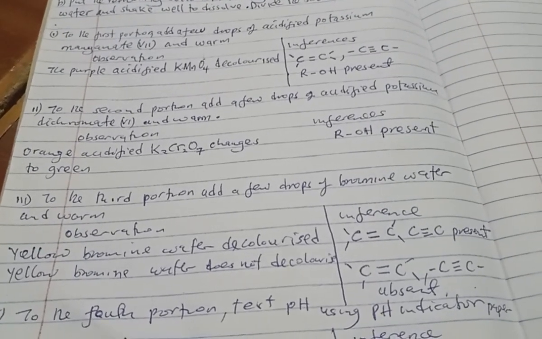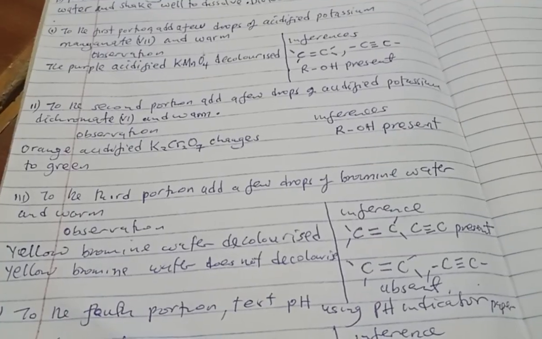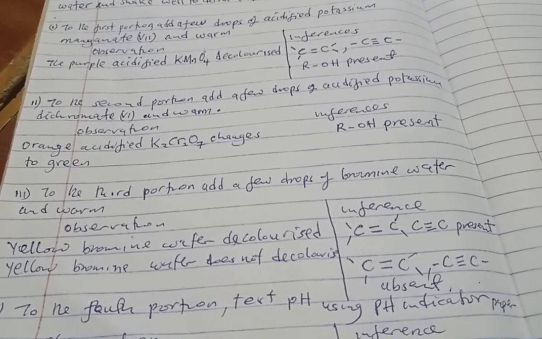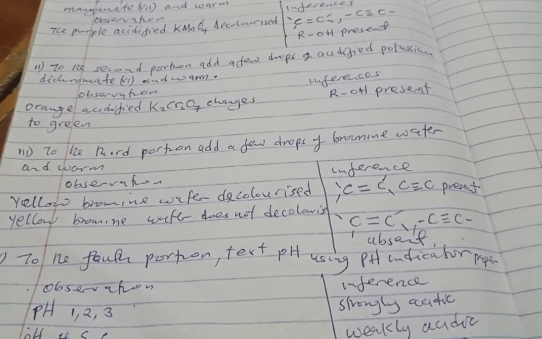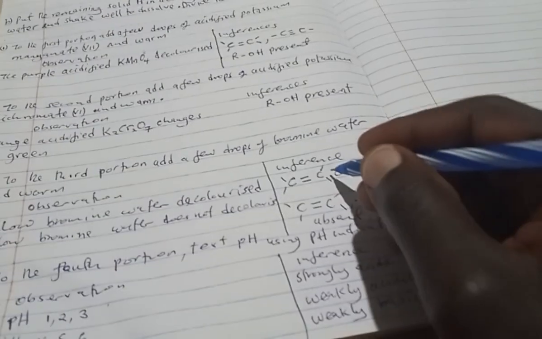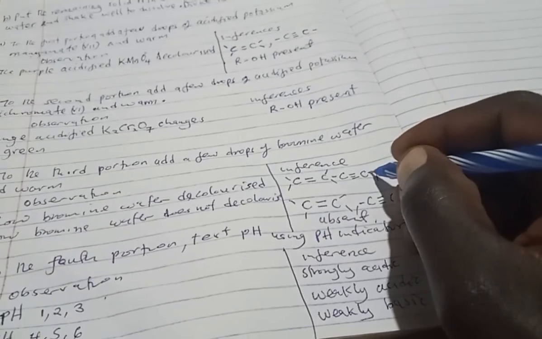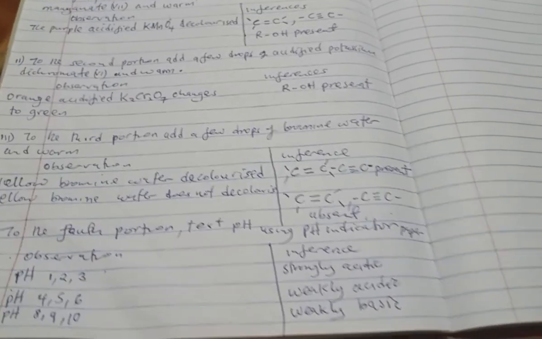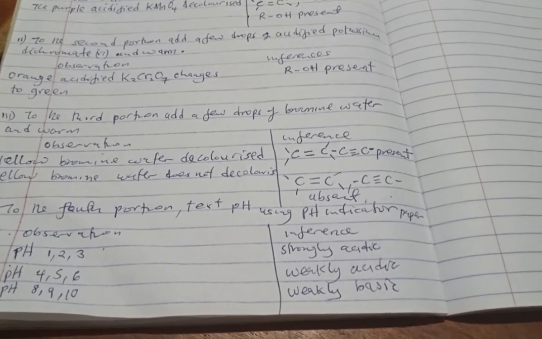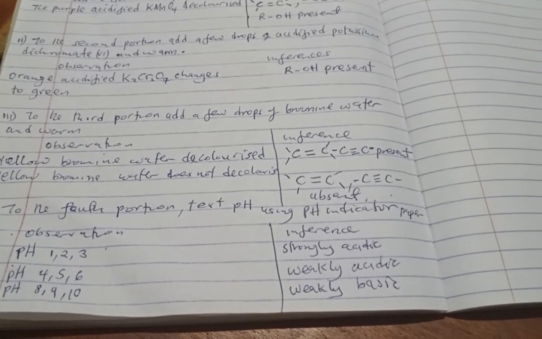So if bromine water, what do we expect? Bromine water is normally yellow. So if the yellow bromine water decolorizes, then the double bond and the triple bond are present, and you write it very well. So you must make sure that carbon has 4 bonds around it.